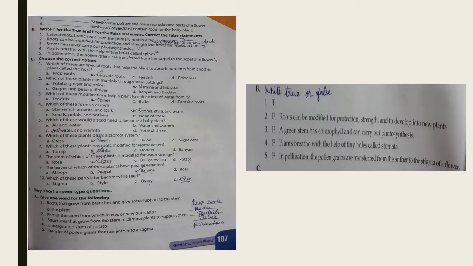Next, fourth one is, which of these form a carpel? Option A is stamens, filaments and stalk. B is stigma, style and ovary. C is sepals, petals and anthers. D is none of these. Here B is the answer, stigma, style and ovary. Stigma, style and ovary form the carpel.